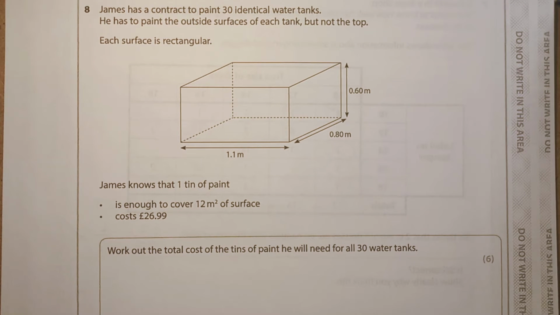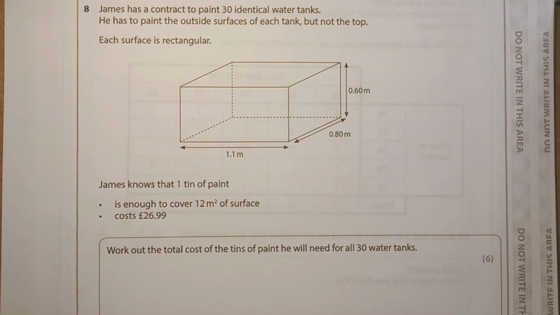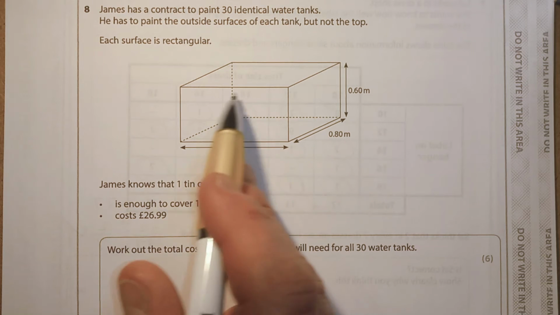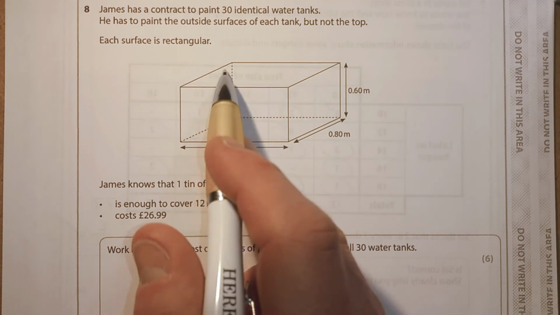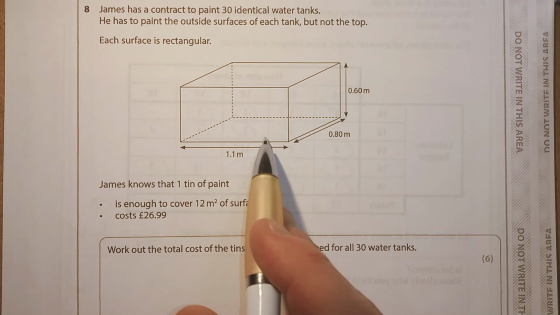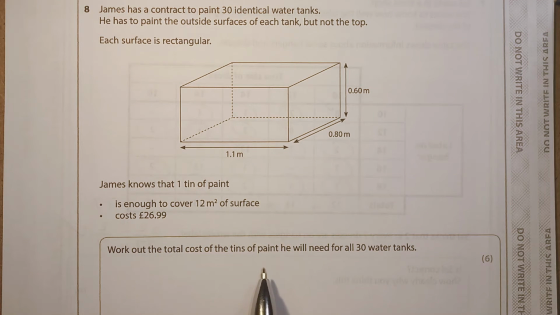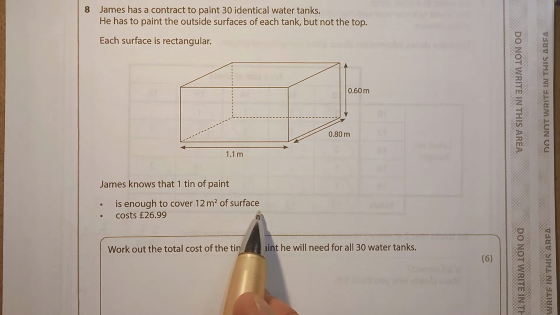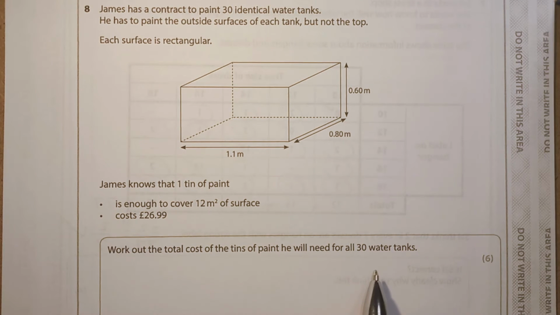Question 8. James has a contract to paint 30 identical water tanks. He has to paint the outside surfaces of each tank, but not the top. Each surface is rectangular. Okay, so we've got a front, we've got a back, we've got the 2 sides, we've got the base, but not the top. James knows that 1 tin of paint is enough to cover 12 metres squared of surface and costs £26.99. Work out the total cost of the tins of paint he will need for all 30 water tanks.